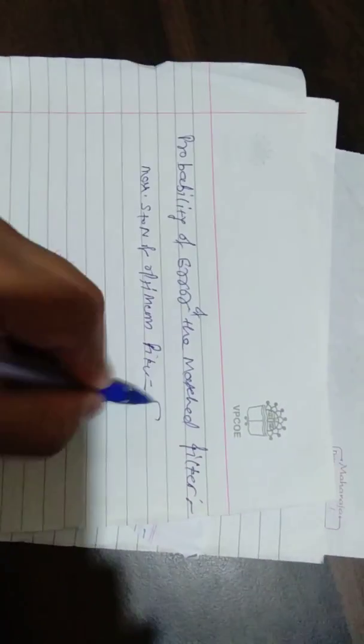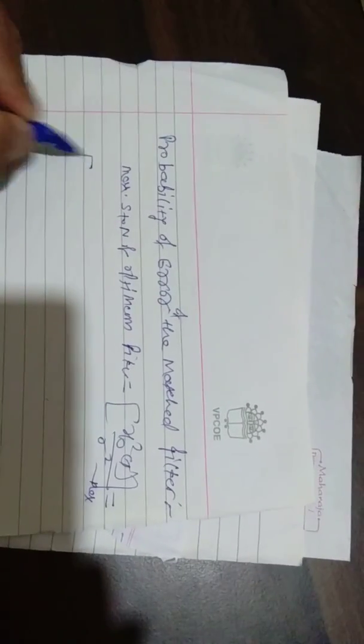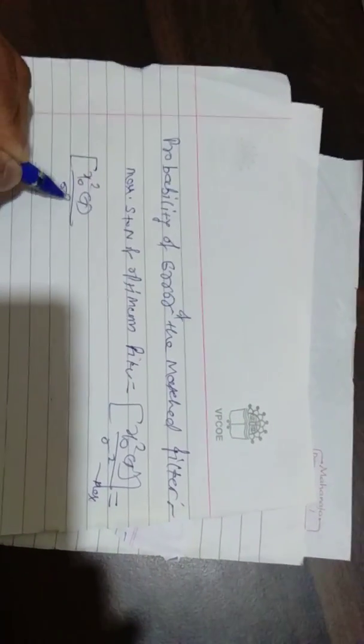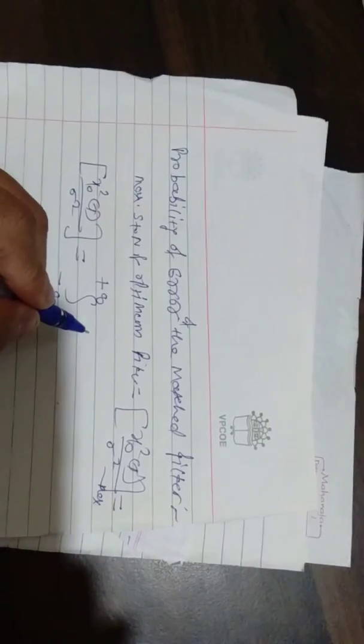The maximum signal to noise ratio of the optimum filter is given as x0 square of t upon sigma square maximum, equal to, in frequency domain, integral from minus infinity to plus infinity of magnitude square of X of f into Sni of f into df.